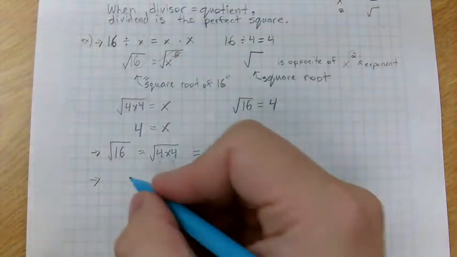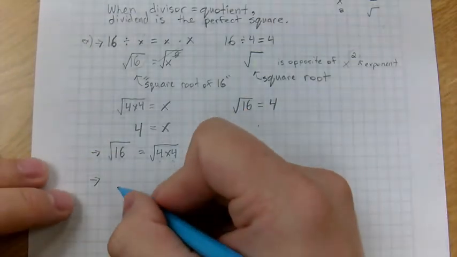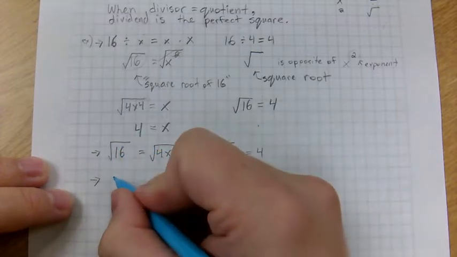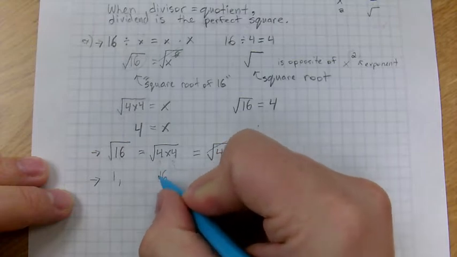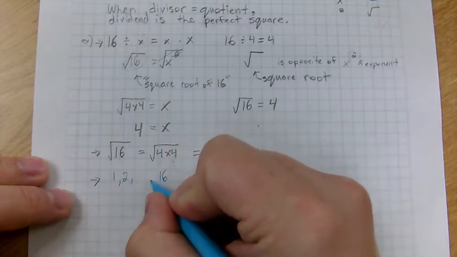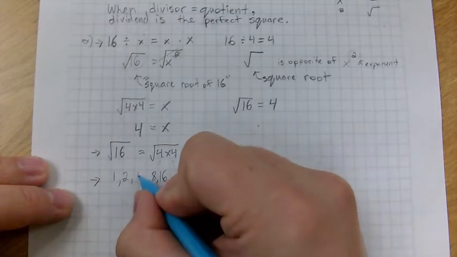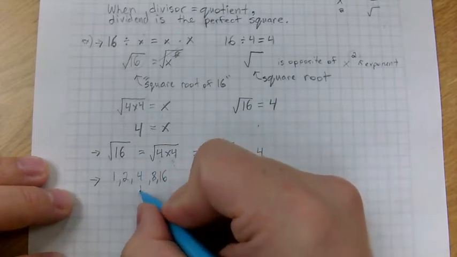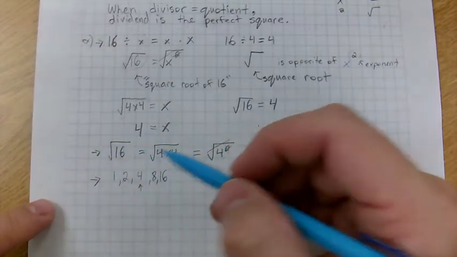Another way to understand this is you could try to draw some squares or rectangles. Let's think about the factors of 16. We've got 1 times 16, and we've also got 2 times 8, and we've also got 4 times 4. That middle number, if it's a number that can be square rooted, it's going to be that middle number.